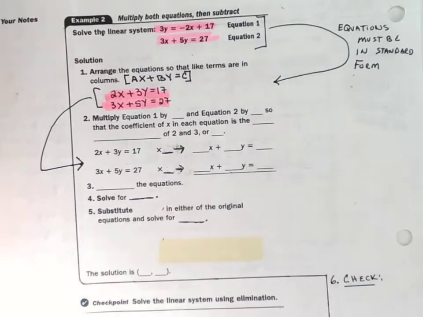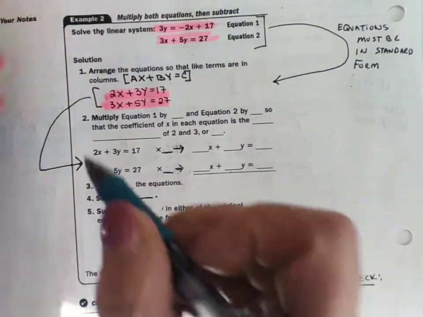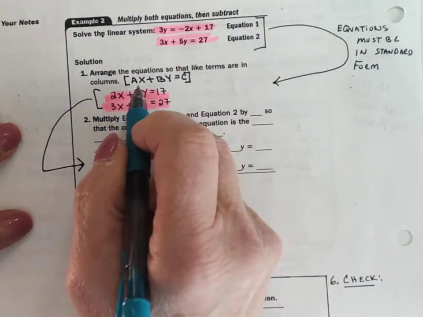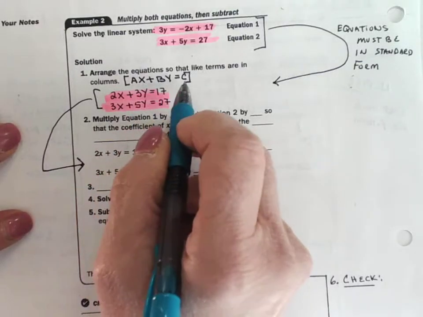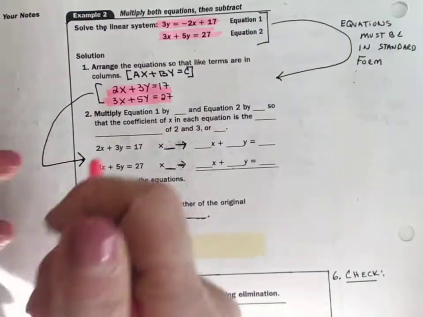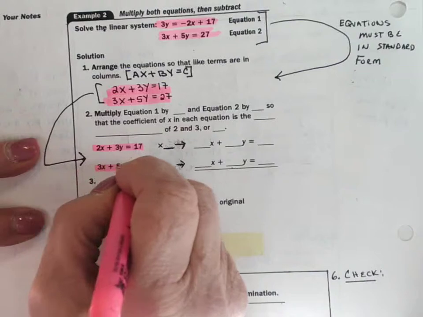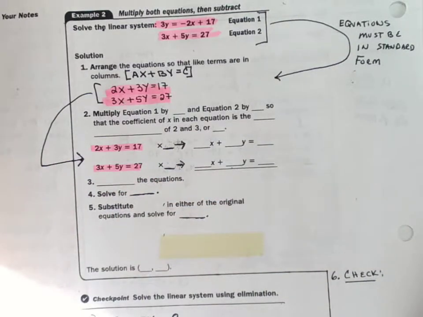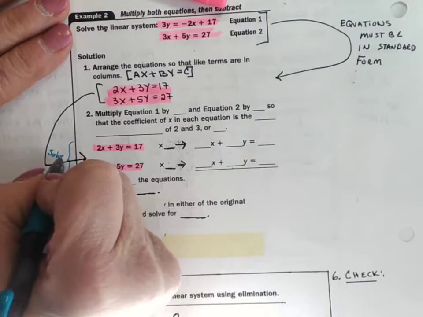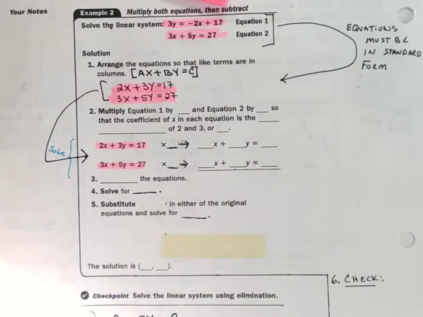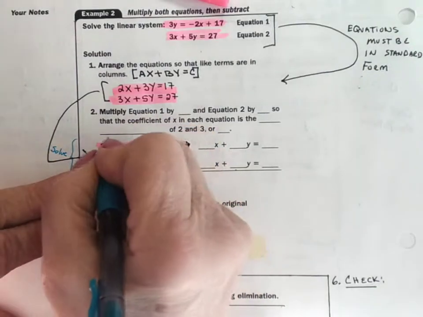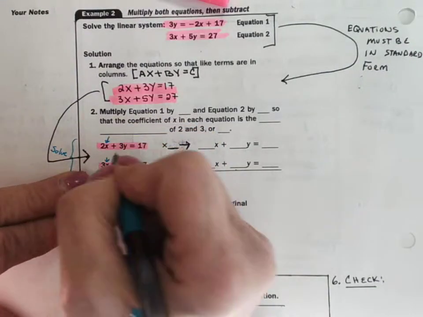Okay. So now we've rearranged. The first step here that we had to do is arrange the equations so that like terms are in columns. We want it to be in standard form, ax plus by equals c. So now we're bringing this down. And we want to solve. And remember, I said that the easiest way to deal with this is to look at the x variables.